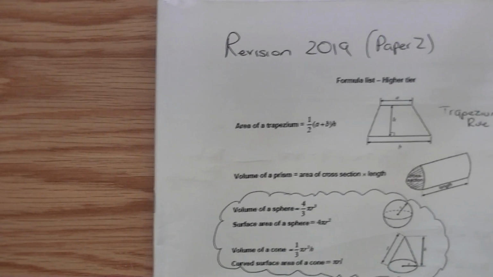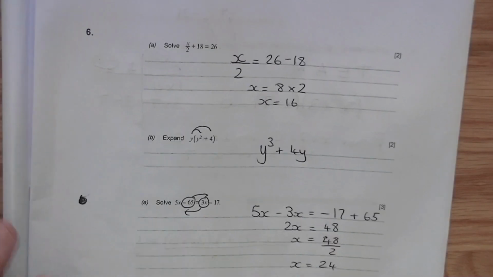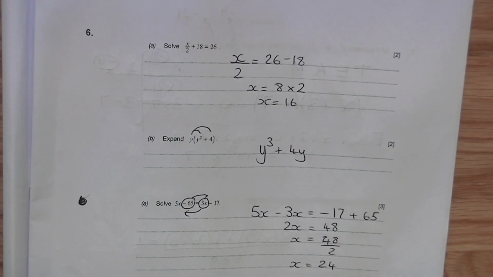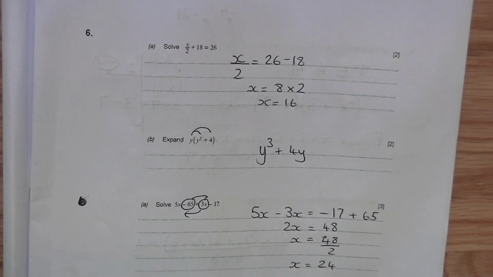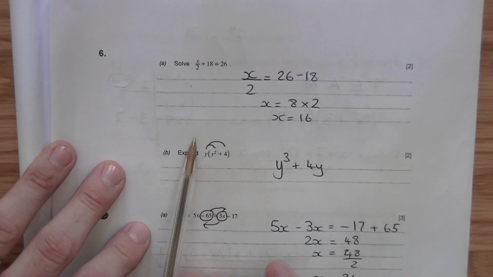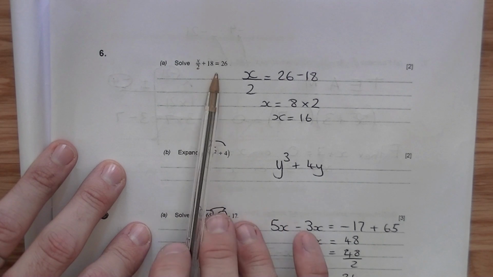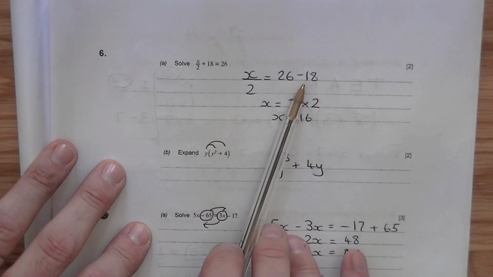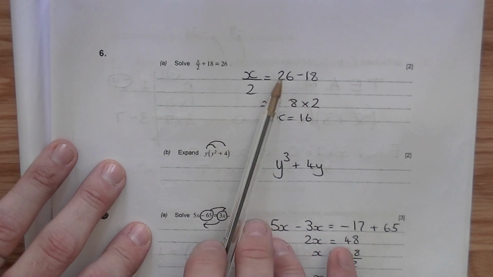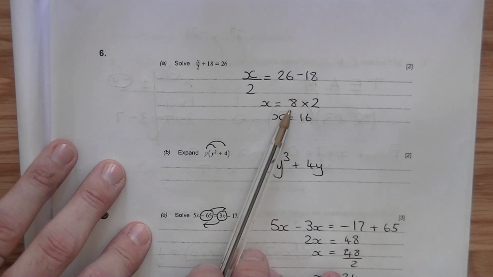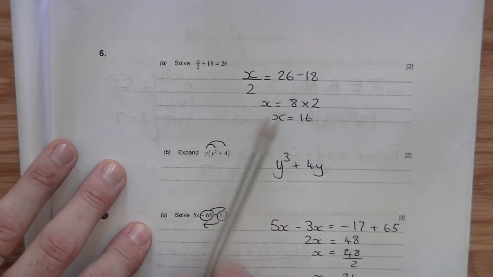Alright, what am I expecting this to look like? Somewhere near the start of this video I'm expecting some basic algebra skills: expanding, factorising, solving. Let's have a look at this one here. x over 2 plus 18 equals 26. To leave x by itself, what do I need to move? The plus 18 to be minus 18. 26 take away 18 is 8, and then the opposite of dividing by 2 is to times by 2.